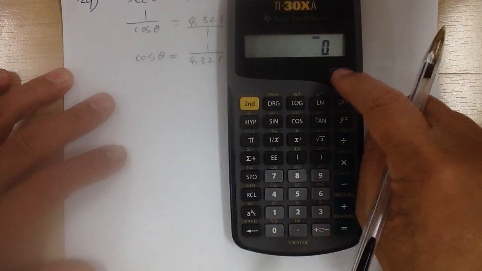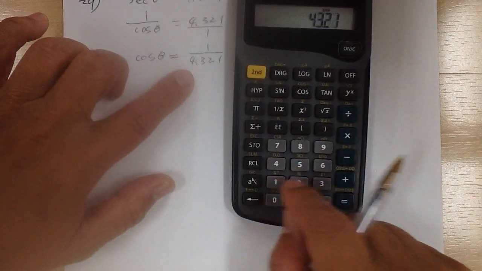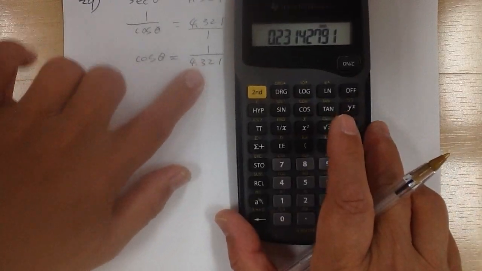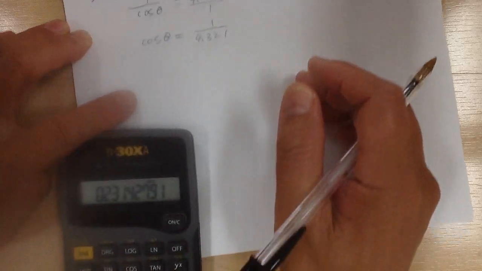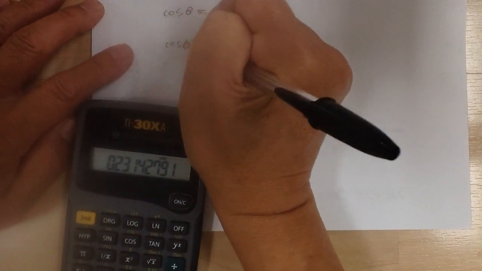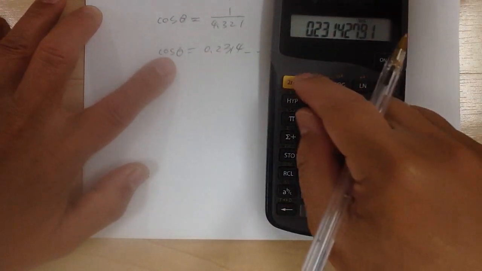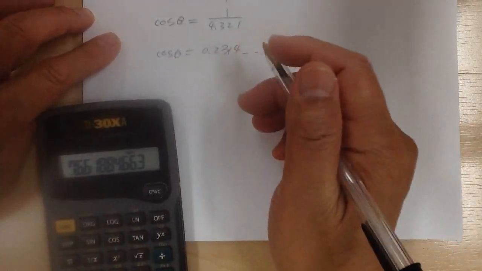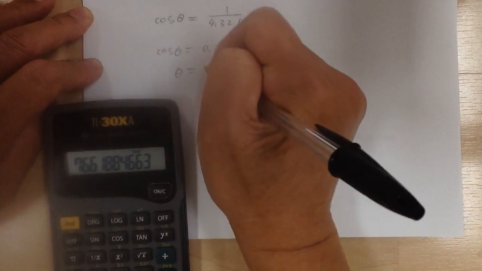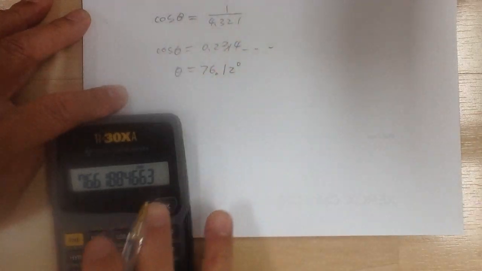So you get your calculator, 1 divided by 4.321. Make sure you push equal. I'm going to do one extra step. So cosine theta equal to 0.2314, and all these digits. To find the angle, you go second function, second cosine, and so you get theta equal to 76.62 degrees.